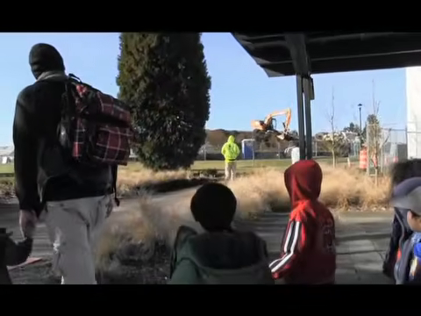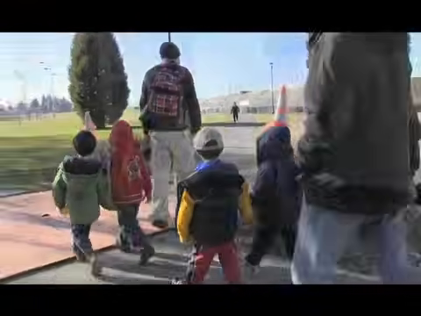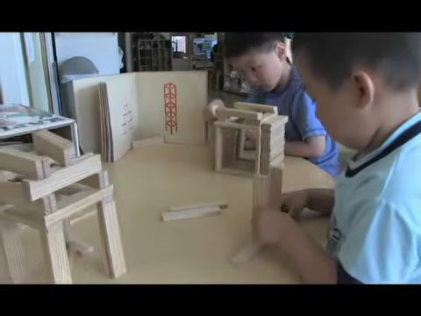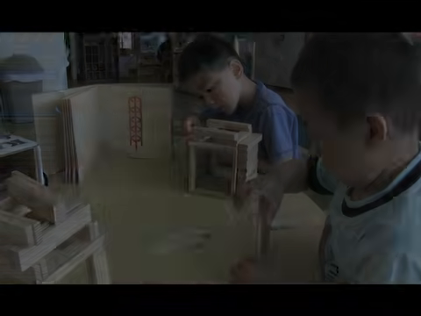In this example, the teacher knows that there is a large construction project in the neighborhood. The teacher adds construction vehicles to the block area and puts construction books in the book area and plans activities around key vocabulary and concepts.